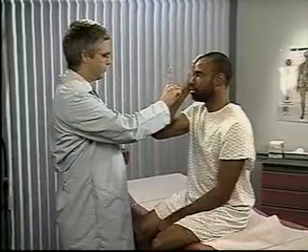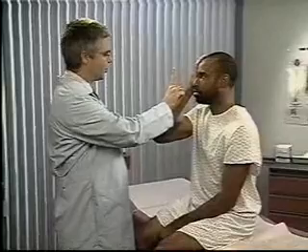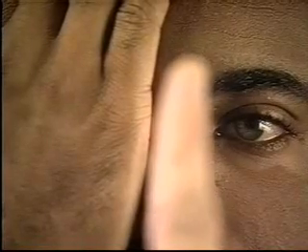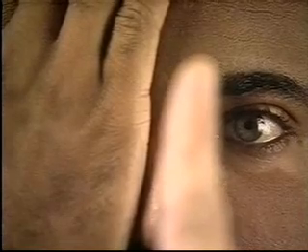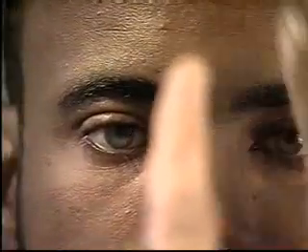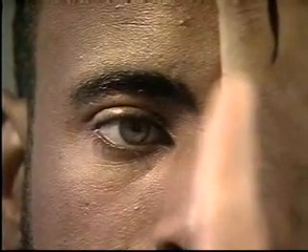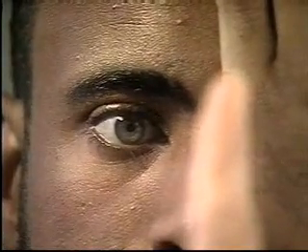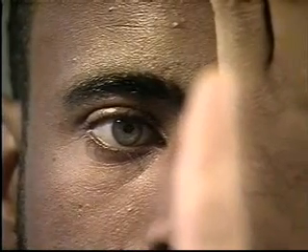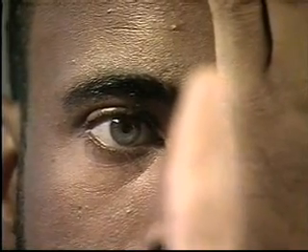Hold your finger or a pencil about 10 centimeters from the patient's eyes and tell him what to do. Look at my finger. Look off into the distance. Watch for pupillary dilation with distant gaze and pupillary constriction with near effort. Repeat this test if necessary.